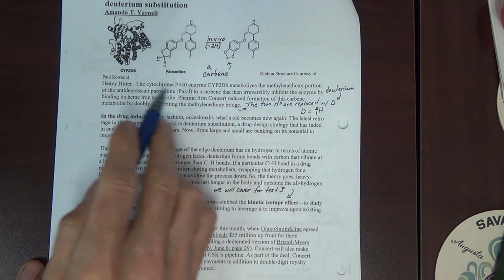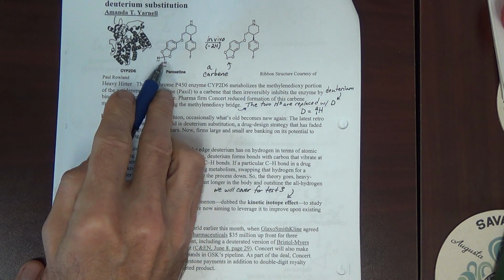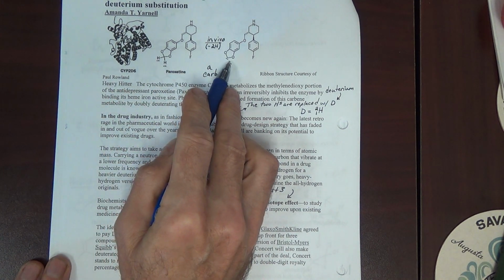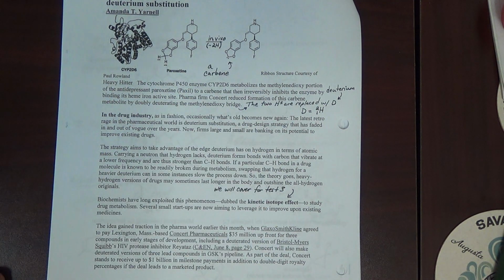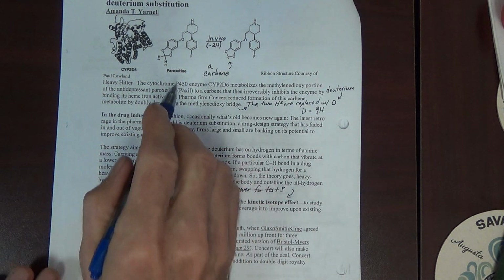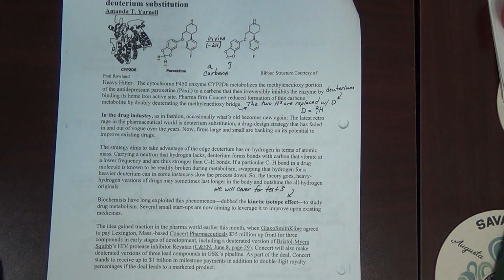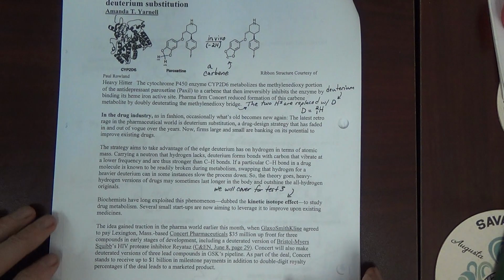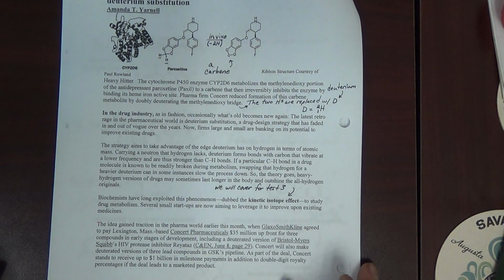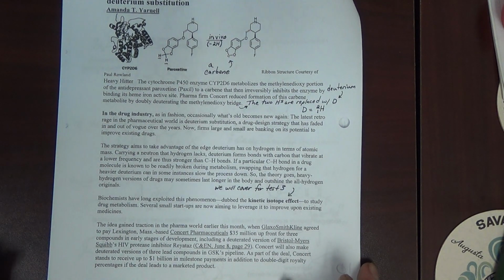And probably because if these are deuteriums, formation of the carbene is going to be more difficult. And so that would be a way to stop this from happening in vivo or in the body. But you can read about it. It's an interesting application of carbenes to drug metabolism.